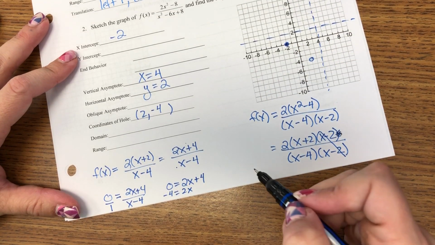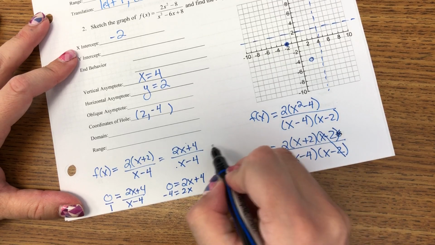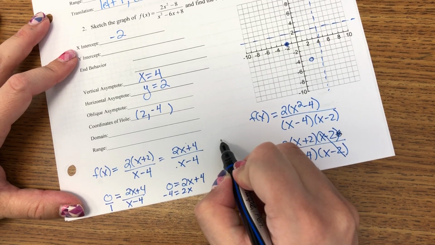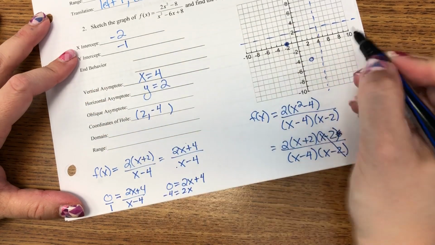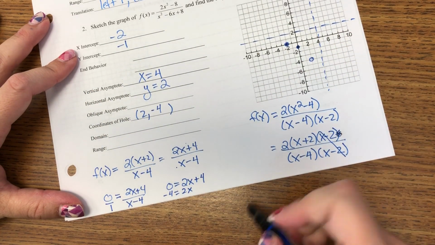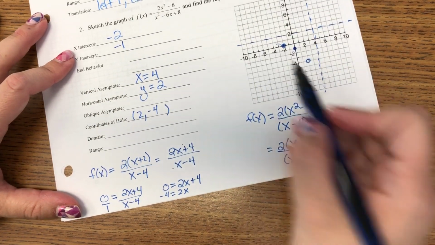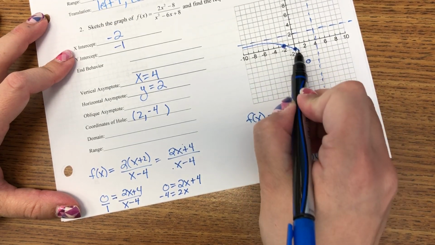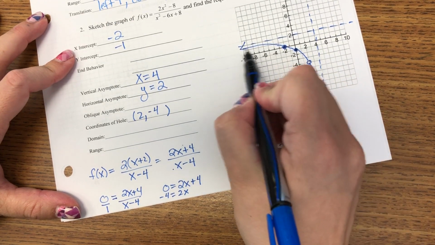The y-intercept is when we plug in 0. So that's going to be 4 over negative 4. It's negative 1. Oh, look, our shape is starting to pick up here. Can build it, skip over the hole.